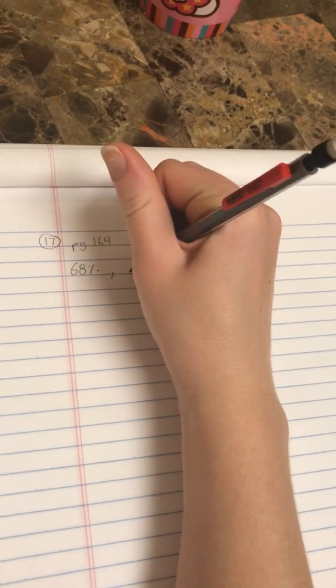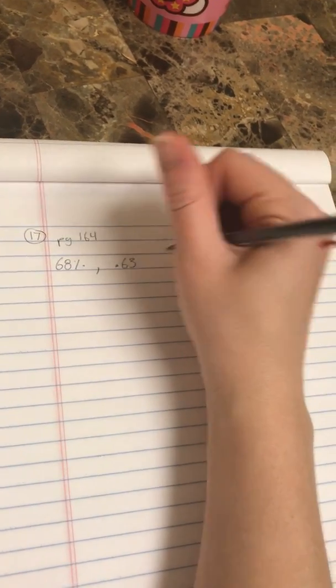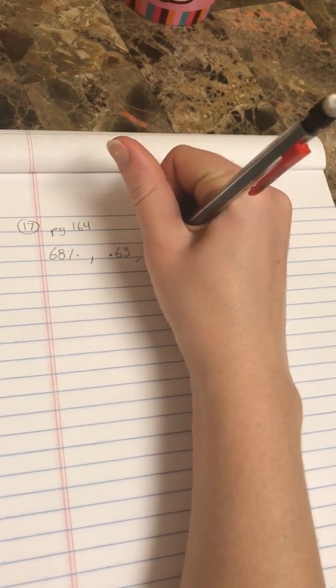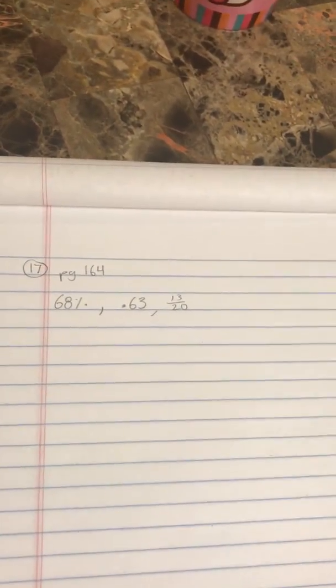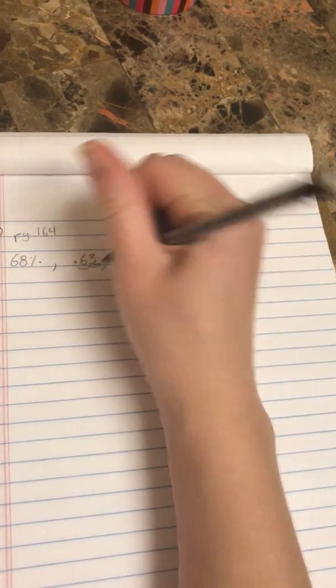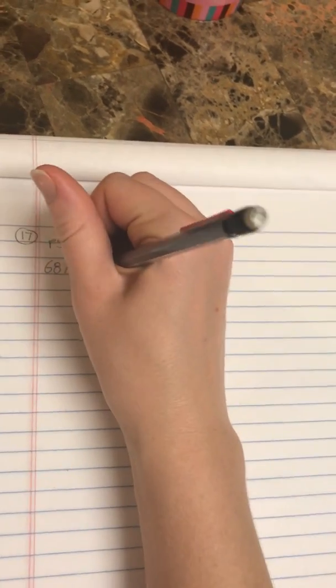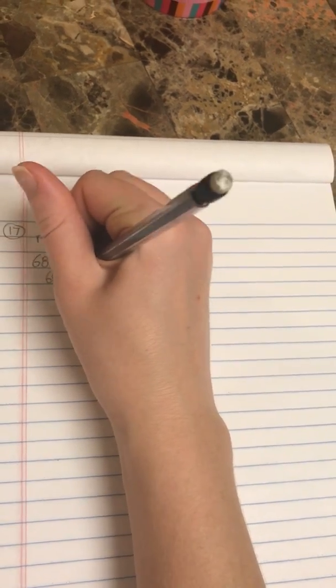68%, 63 hundredths, and 13 twentieths. I think we should change these all into percents, okay? So I'm going to go 1, 2 places to the right. I got to turn that decimal into a percent. Turns that decimal into 63%. My 68% comes on down.